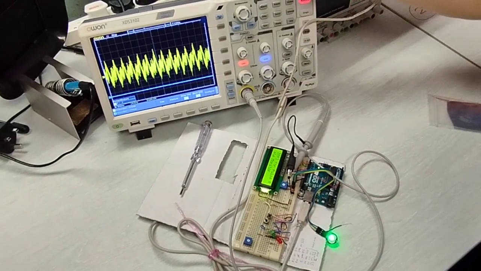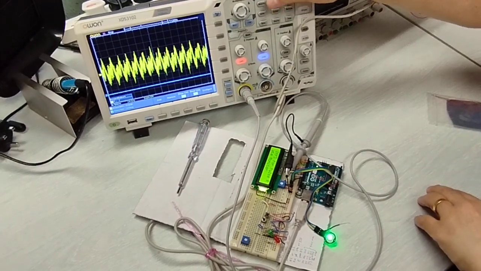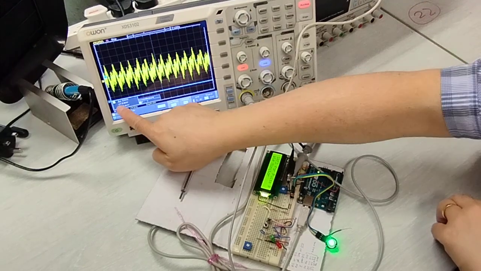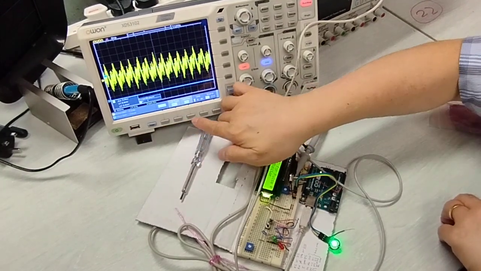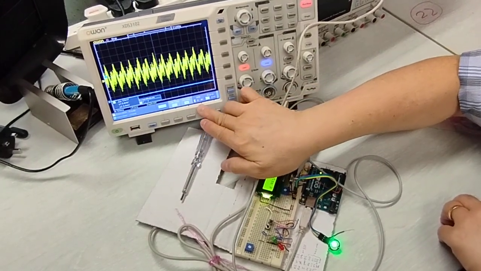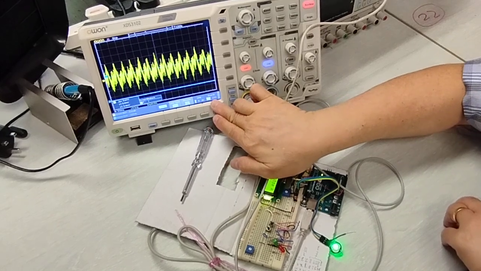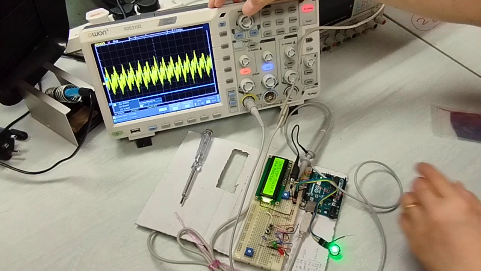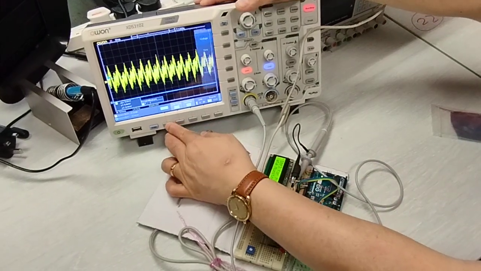So it's easier if I were to do a manual measurement, and that is press cursor. And of course, make sure you are on channel 1, because we are only at channel 1. And we wanted to measure, alright, voltage. No, we actually wanted to measure time.